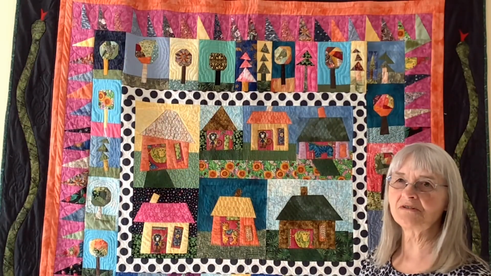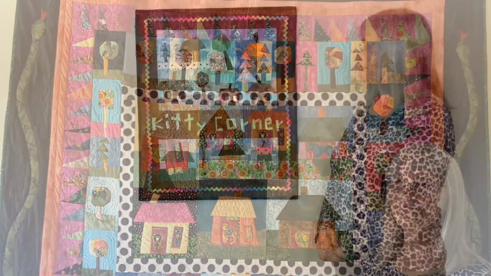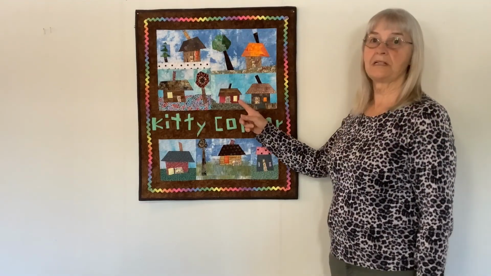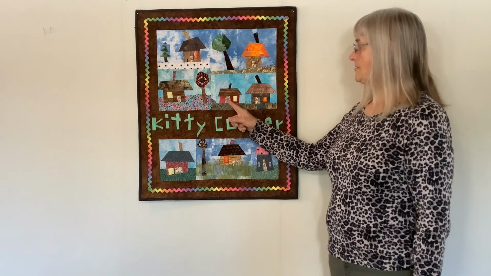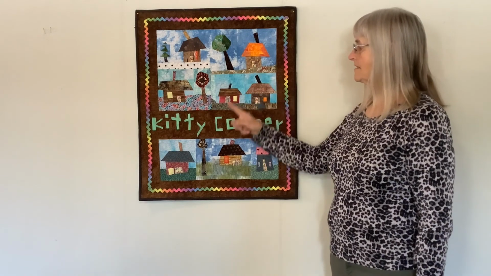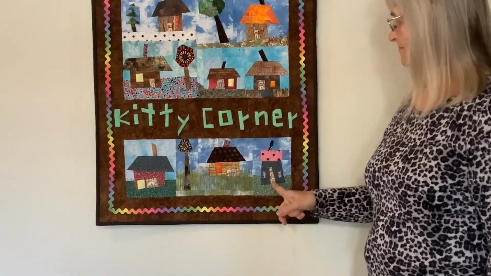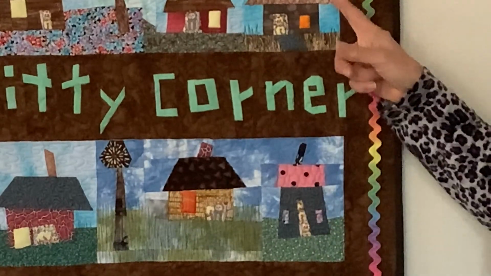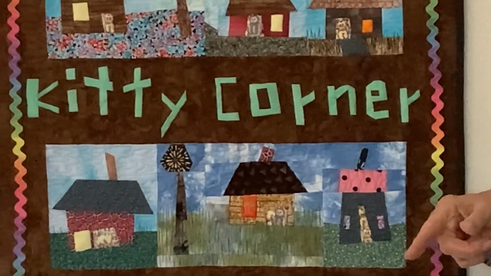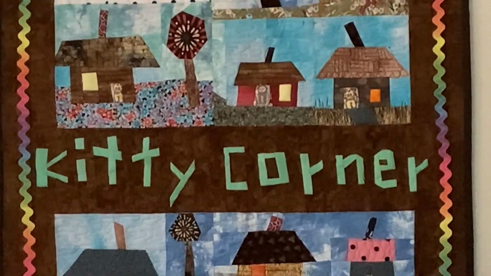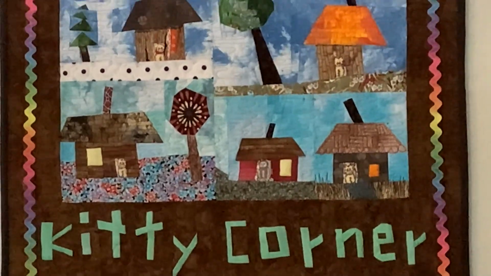So now I'm going to show you some smaller ones. So now these houses are much smaller. Each of the doors has a little cat in it. And you notice there's different roof styles and different kinds of grass. And you'll learn all of them, or at least some of them.